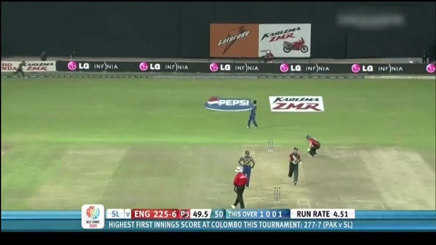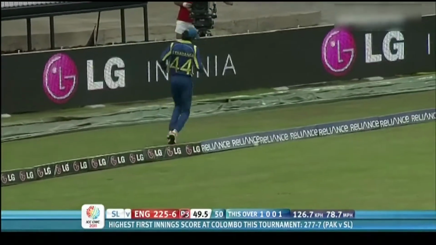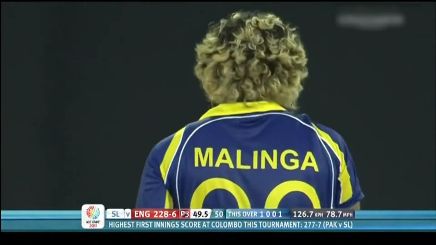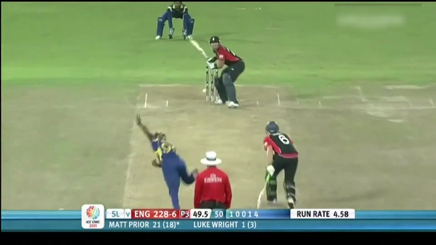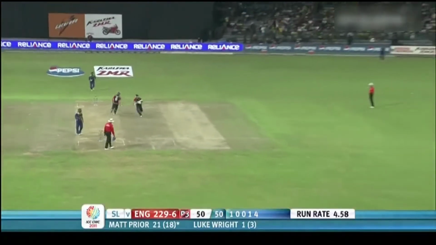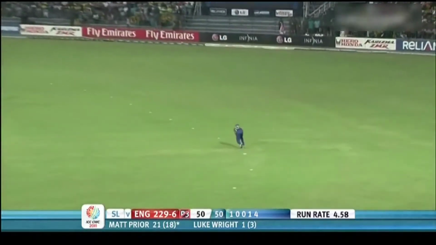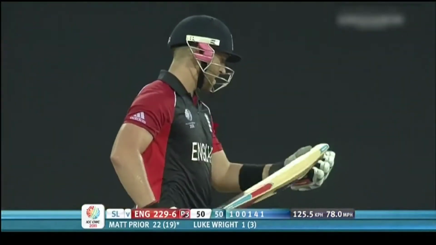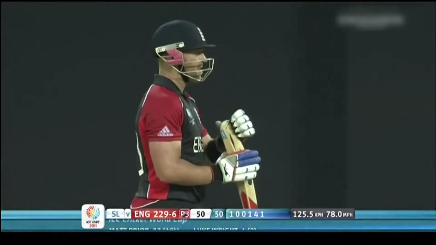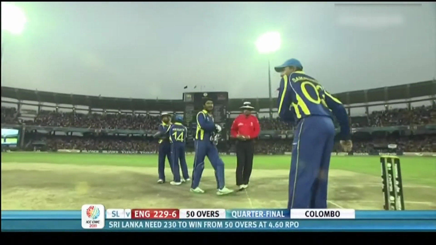Well played, very well played. Prior standing still, waiting for the ball and helping it down to the third man boundary. Speared in at the base of off stump. Prior can only get a thick inside edge for a single. So England finish on 229 for 6. It's a competitive score and Sri Lanka will need 230 to win.